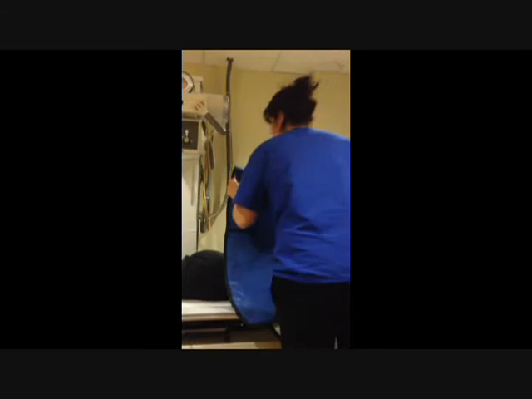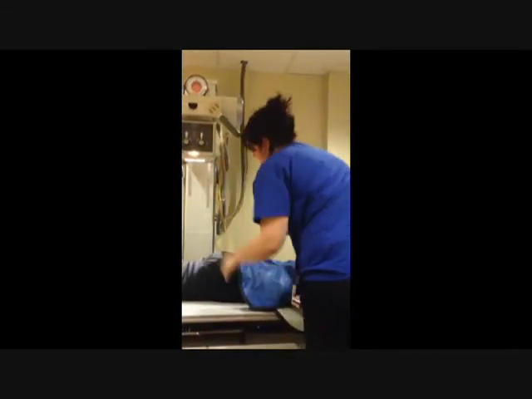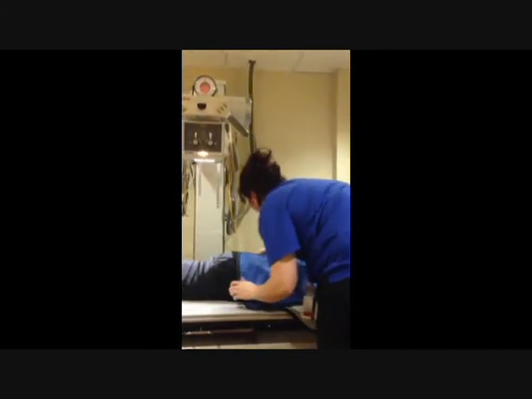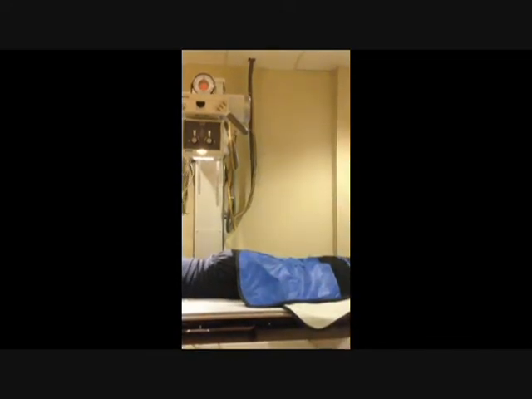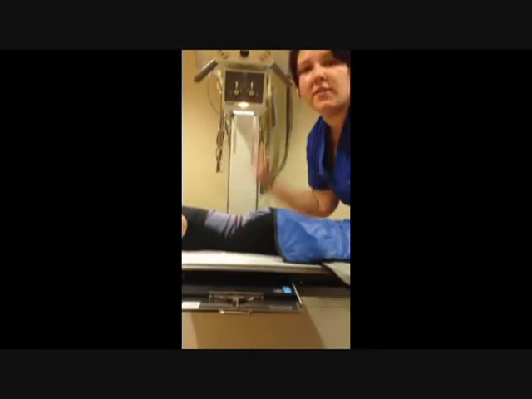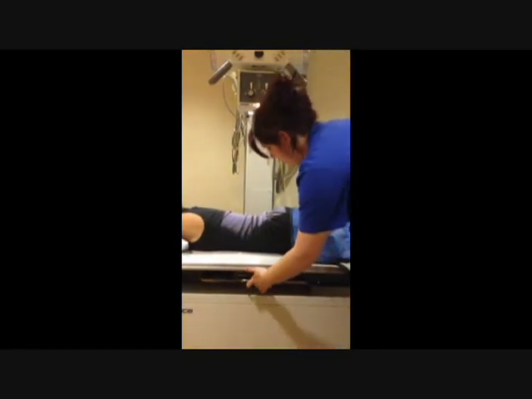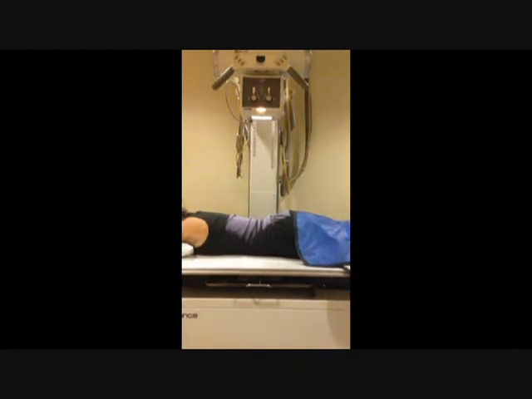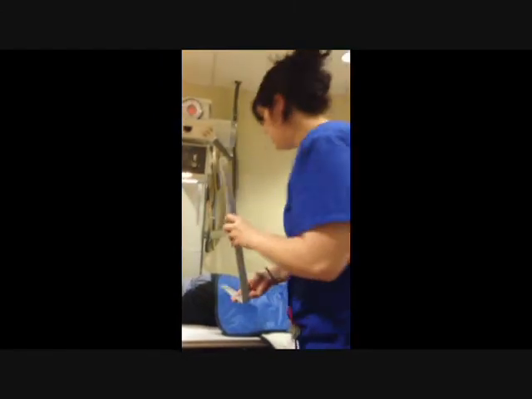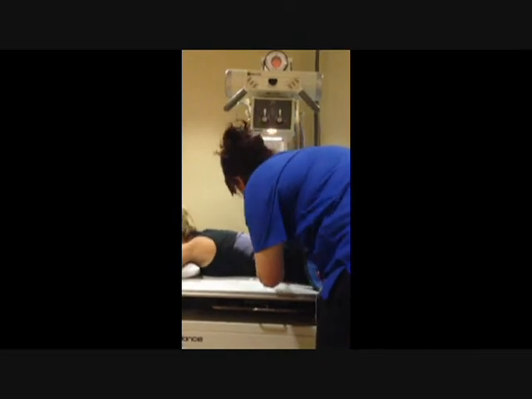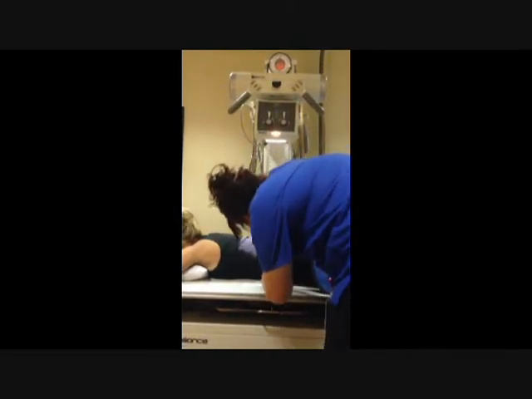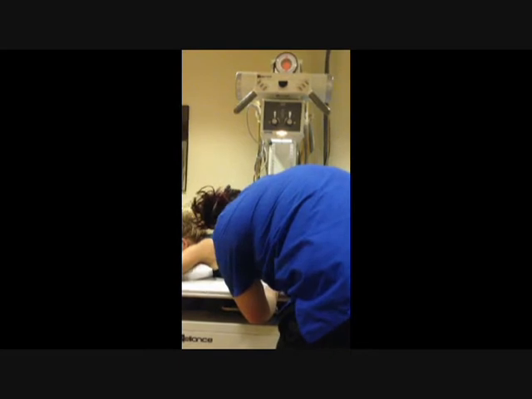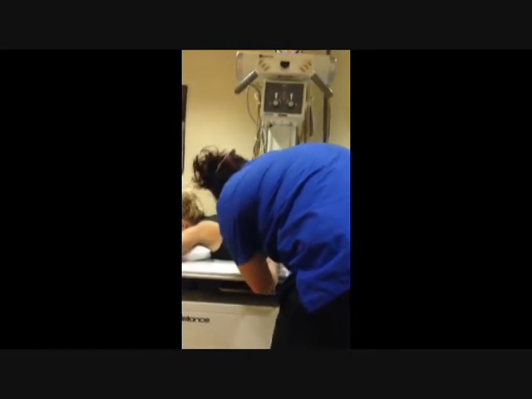Then we're going to take our shield and put it again over her femurs to help protect her. Get her up as close as we can to the light. Again, you just want to make sure that all your stuff is lined up. And again, to get your exposure factors, you're going to take your calipers and measure. Shouldn't be much of a difference. I'm going to say 19.